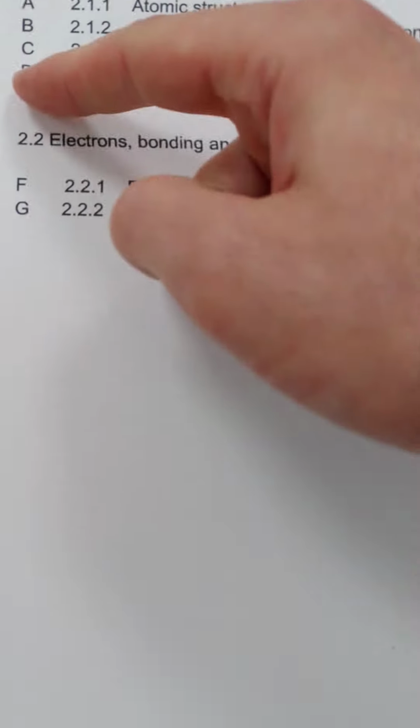We've got sections A to E, F and G. If I look across to section A, I'm going to find atomic structure and isotopes. And there it is. Okay? So this is atomic structure and isotopes.